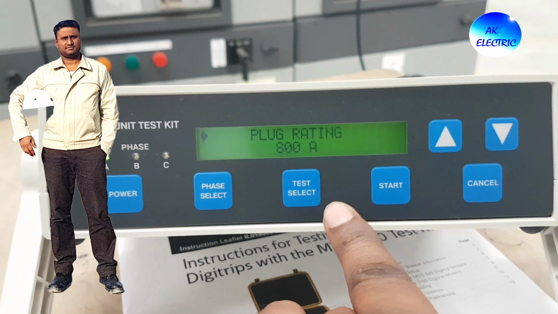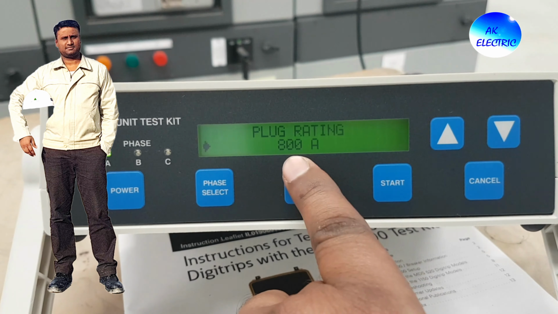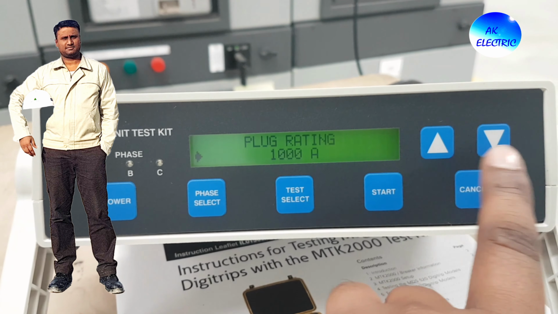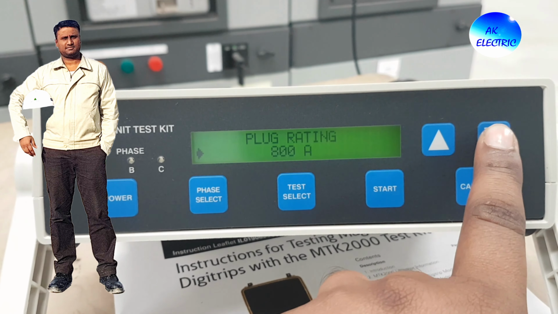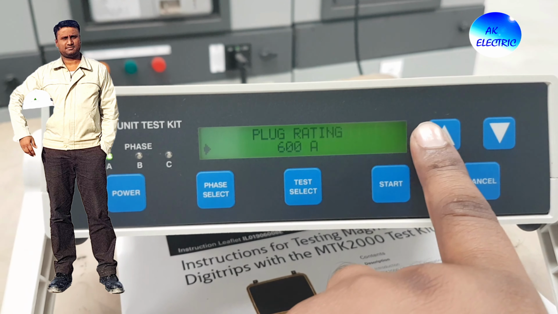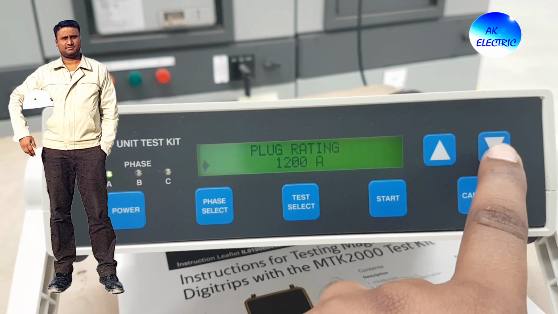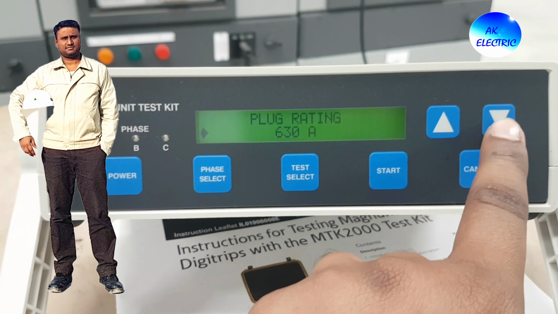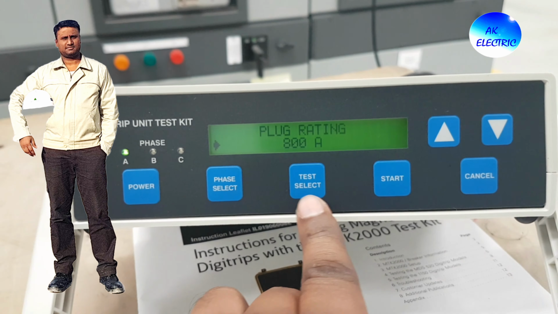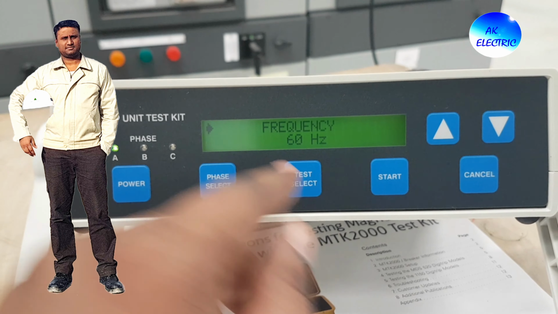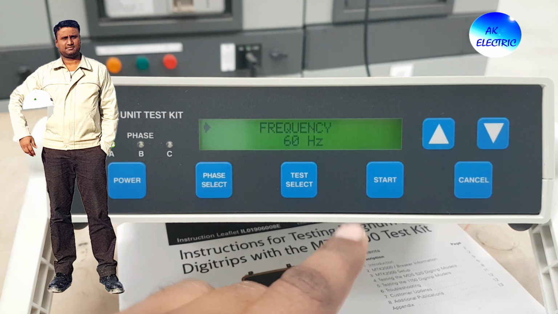If you see here, 800, you can adjust this to 800, 1000, whatever your breaker rating is. Our breaker rating is 800, so we are putting 800. This is an adjustable type, so we put 800. Next, our frequency rating is 660 hertz.